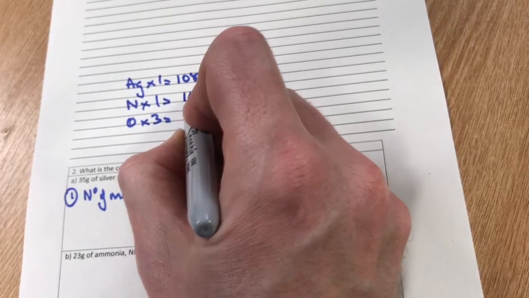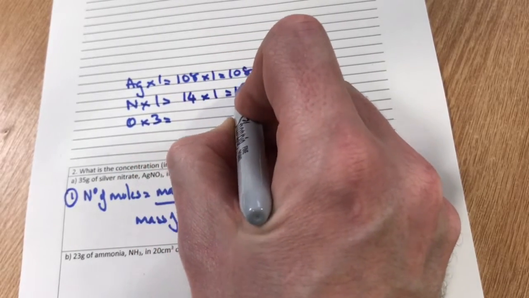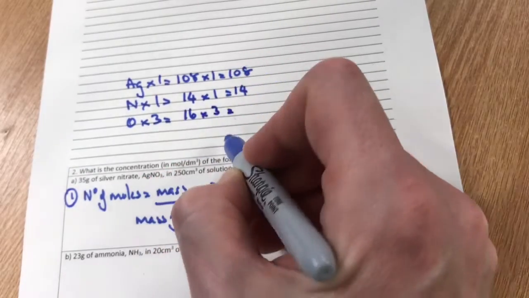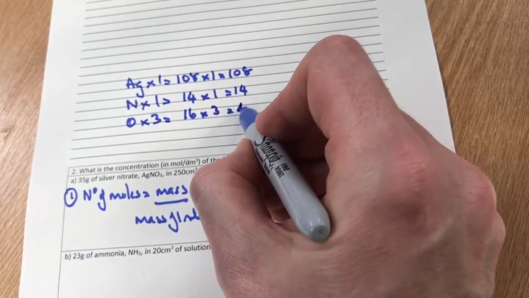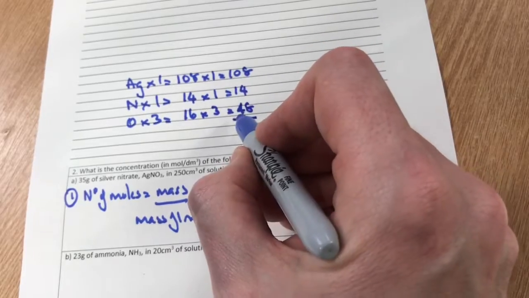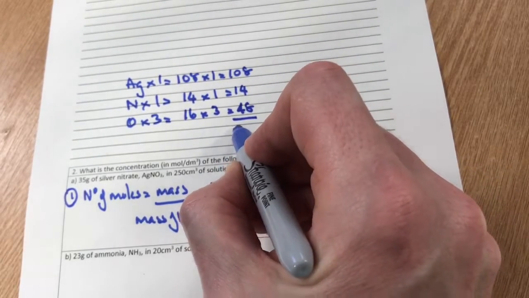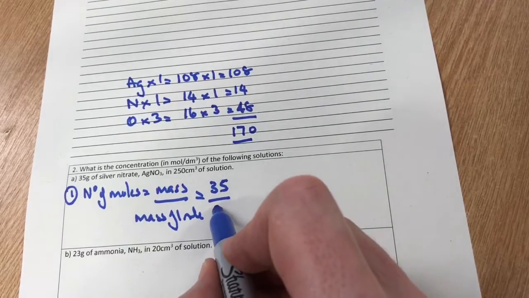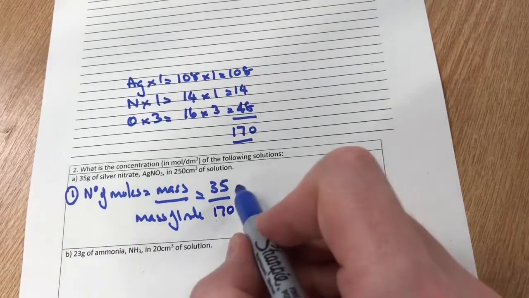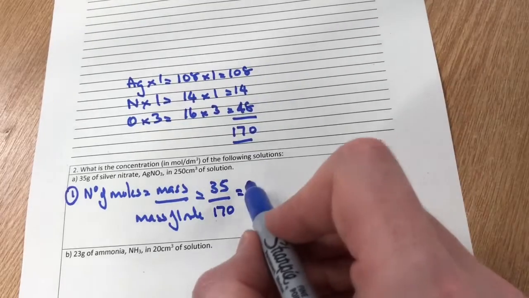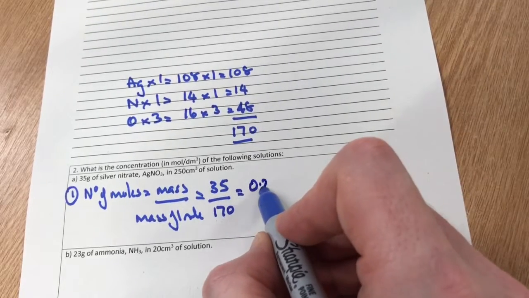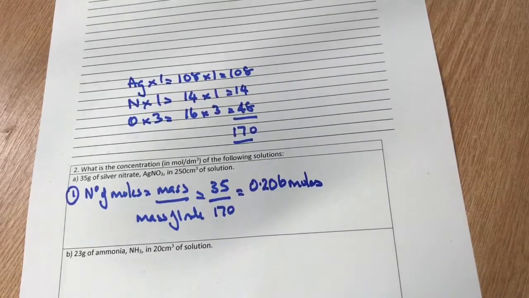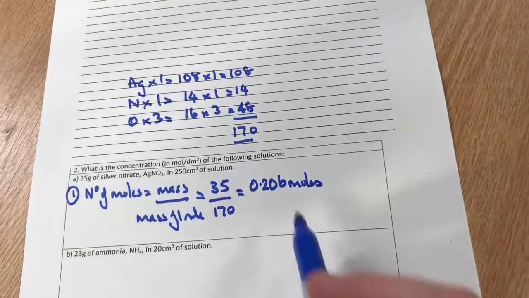Nitrogen is 14 times 1 is 14. Oxygen has a mass of 16, times that by 3 is 48. Add these up to get the total mass, and that gives you a total mass of 170. So my mass of 1 mole is 170. Work that answer out and you get an answer of 0.206 moles.